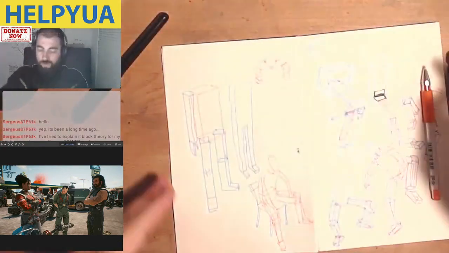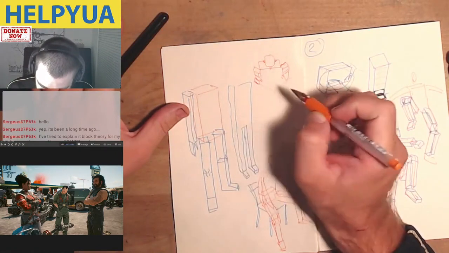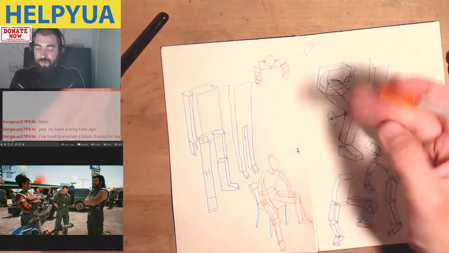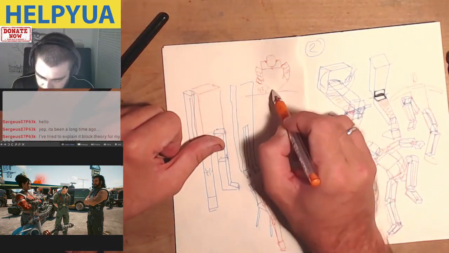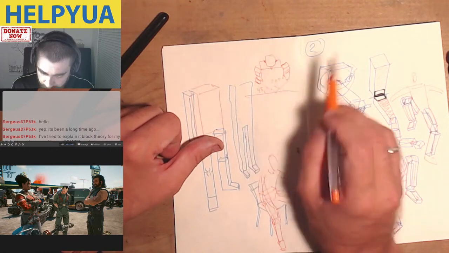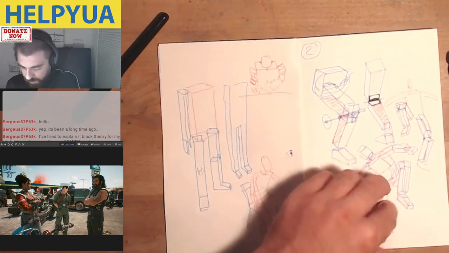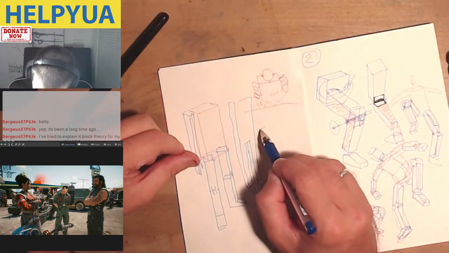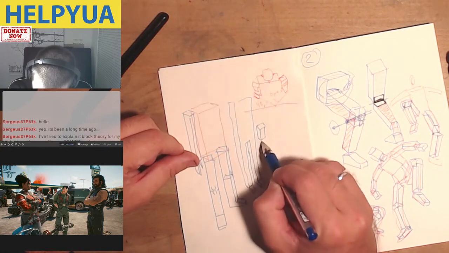So there is something like 45 degrees, and here almost 90 degrees. I mean 45 here, and here almost 90. So let's say here we have this arm.